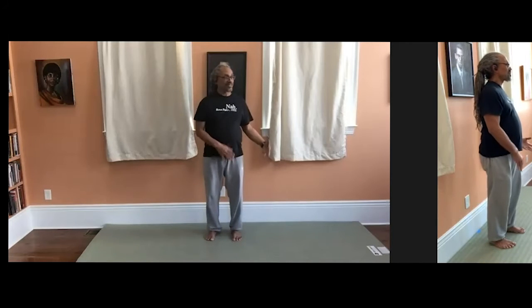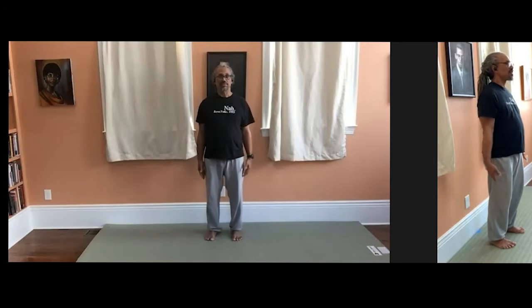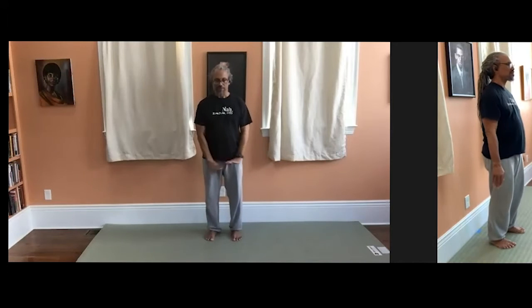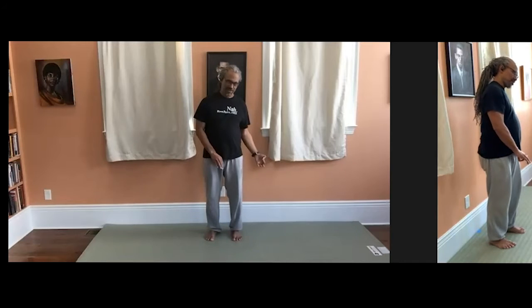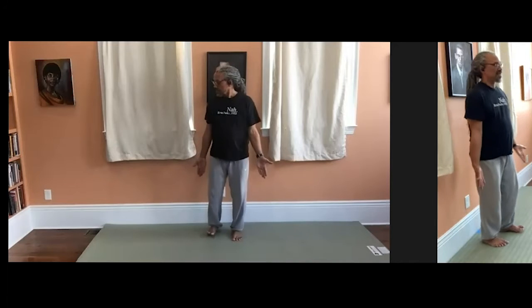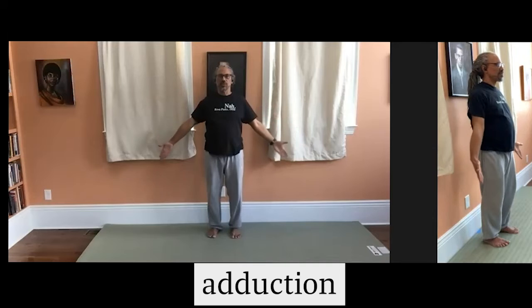And the movements themselves are often named after the planes that we're moving on. We'll be gliding along different planes, like a plane parallel to the wall, a plane parallel to the floor, and the movements along those planes have specific names. So starting in anatomical position, since I am up against the wall, if I move my arms out to the side along this wall, this is called abduction and adduction. Abduction, moving away from the midline, adduction, moving towards the midline.